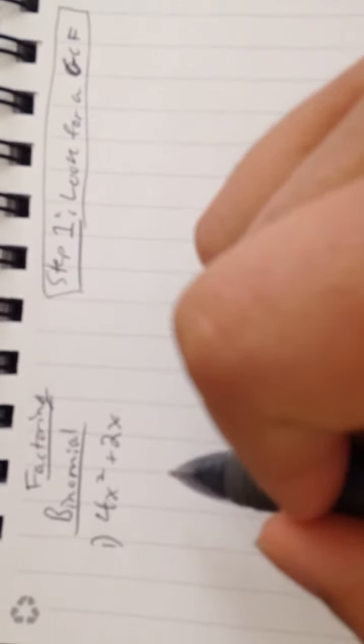So say we had 4x squared plus 2x. Alright? And said factor this. So what you would do is that, first of all, you'll see that both of the terms have an x value.